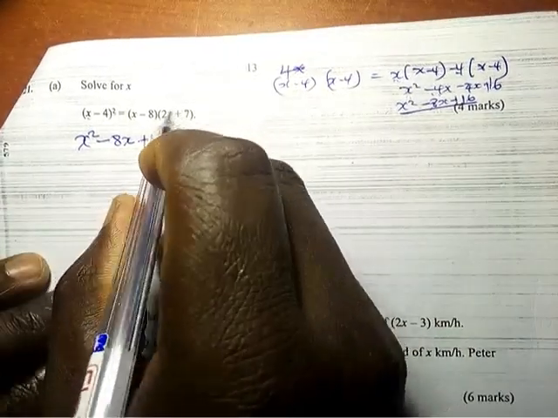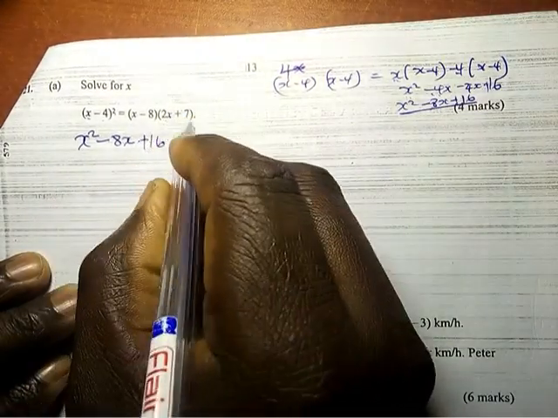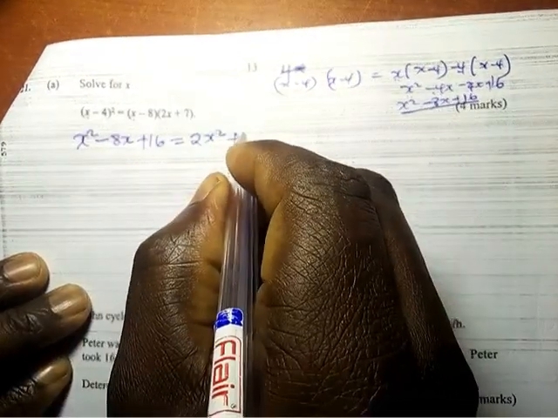So it is equal to, we open this one. This times this, we are going to have 2x squared. This times this plus 7x.